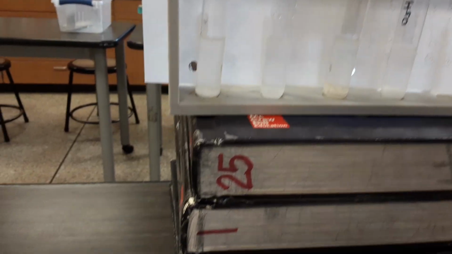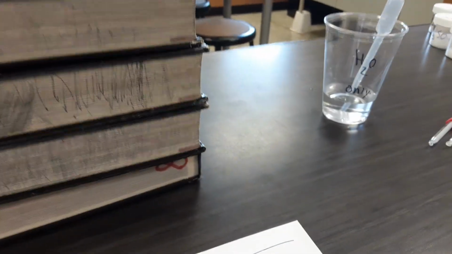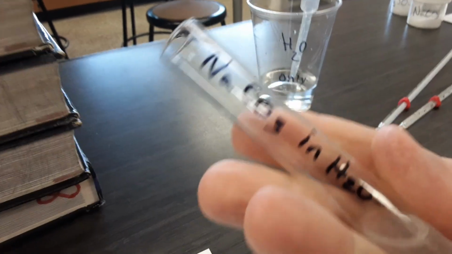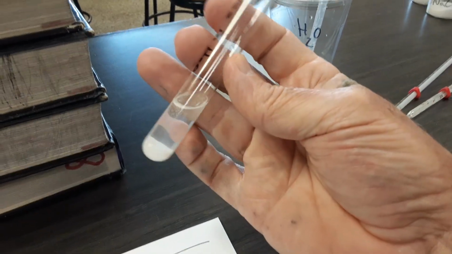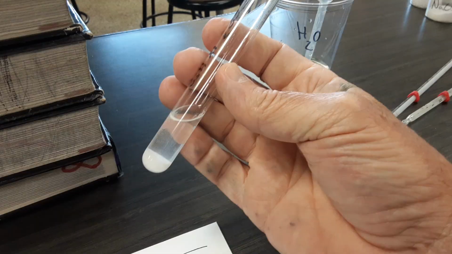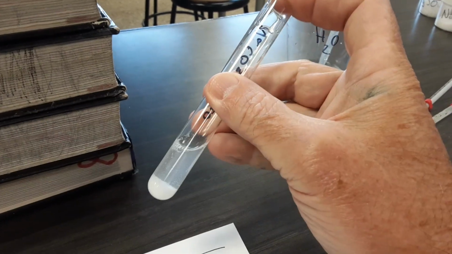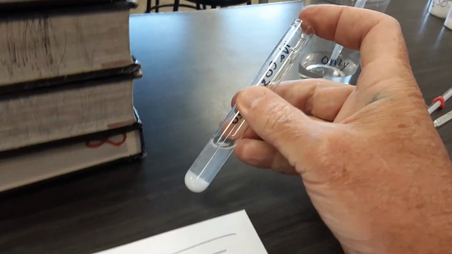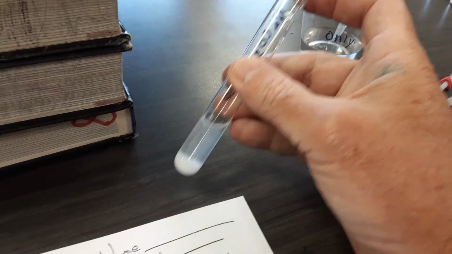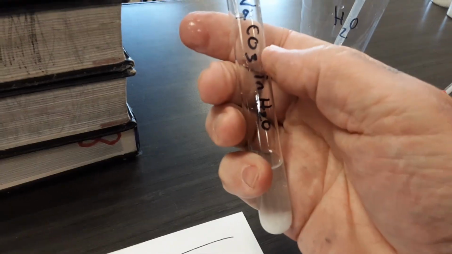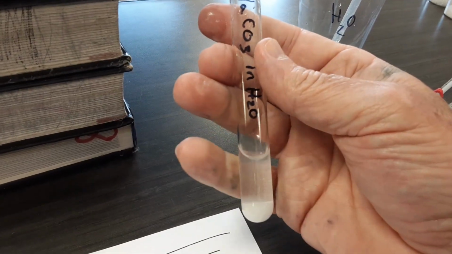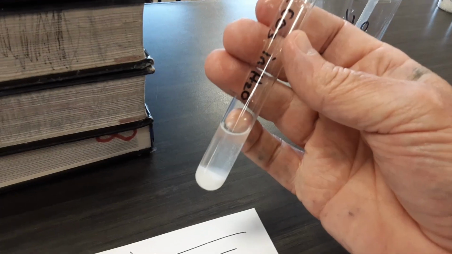Let's take a look at the solutions. So this is the sodium carbonate in water. Some of the solute remains at the bottom, undissolved. And since we have a partially dissolved solute, we have to call this heterogeneous because we've still got the solid substance at the bottom and we've got the water that has dissolved some into a solution above. So this, in this test tube right now, is considered heterogeneous.